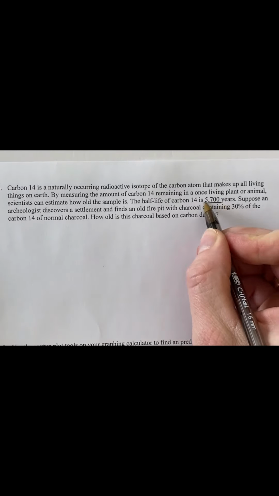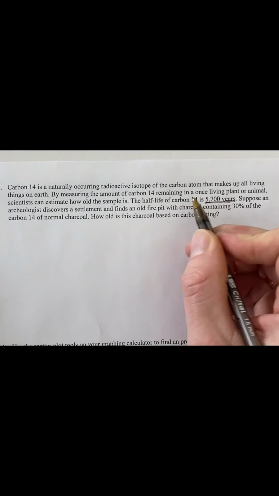All right, this one was one of the examples in the book. Carbon-14 is a naturally occurring radioactive isotope of carbon that makes up all living things on Earth. By measuring the amount of carbon-14 in a once living plant or animal, scientists can estimate how old the sample is. So it's about carbon dating. The half-life of carbon-14 is 5,700 years. The 14 is just a name, so don't throw 14 in your math. It takes 5,700 years for half of the carbon that was there to break down and disappear.